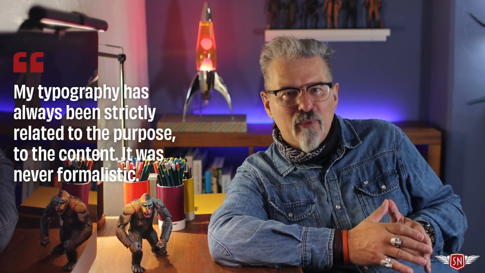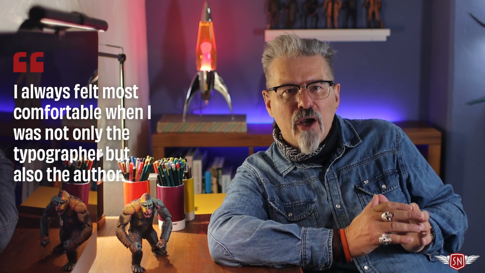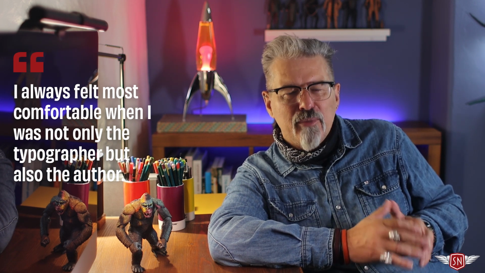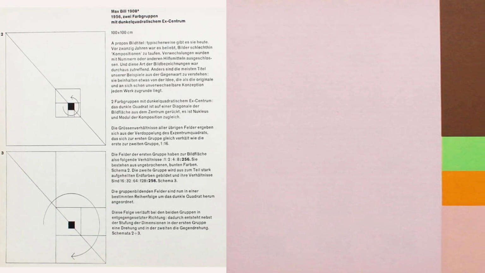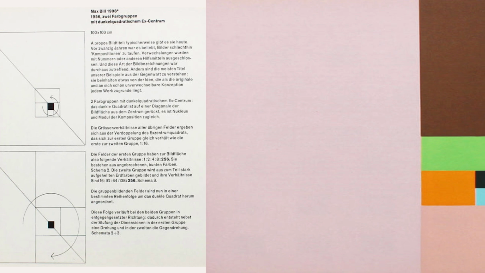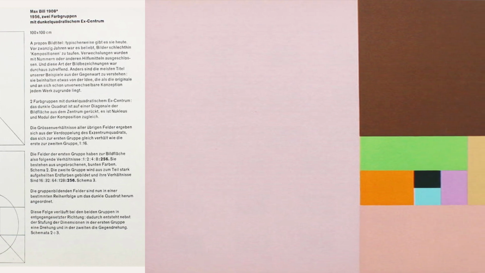It was never formalistic. I always felt most comfortable when I was not only the typographer, but also the author." Gerstner designed and wrote the book, which makes it all the more desirable. Each of the 3 sections was printed on a different colour paper, and each spread had a theme. But the consistency of its layout makes the content flow.